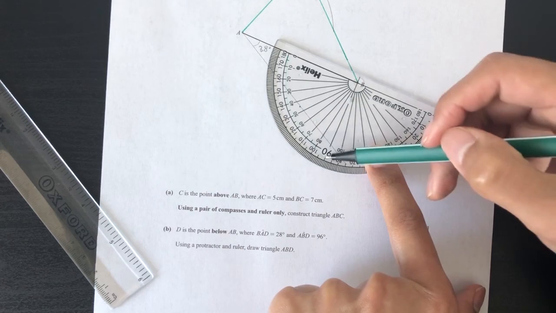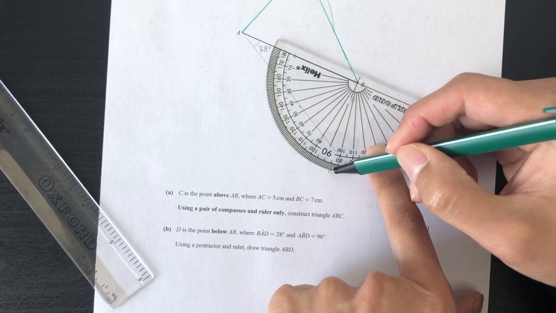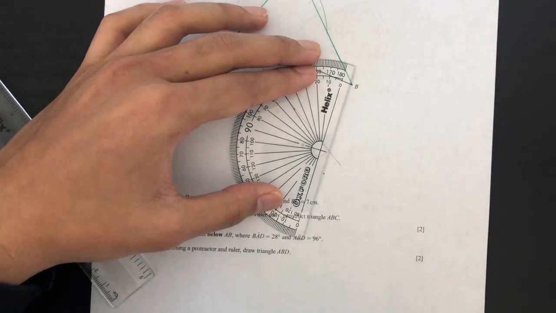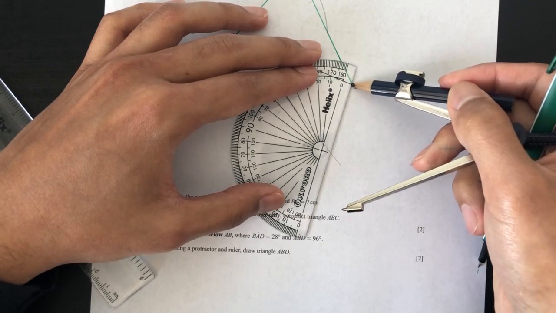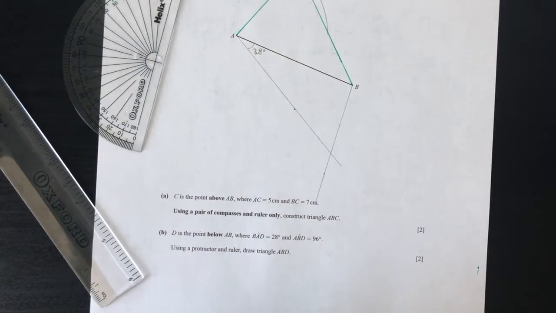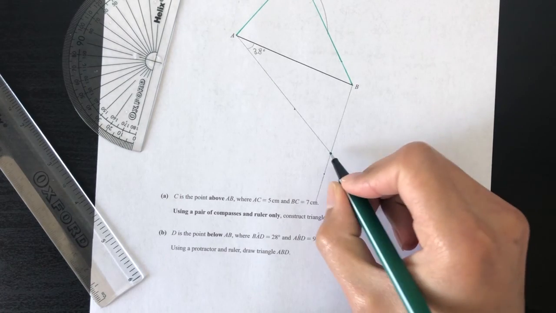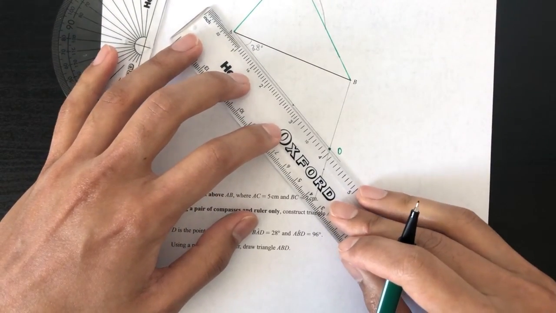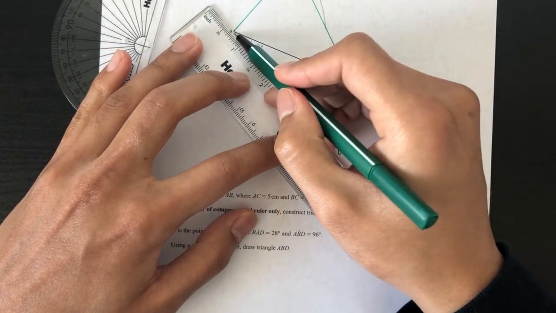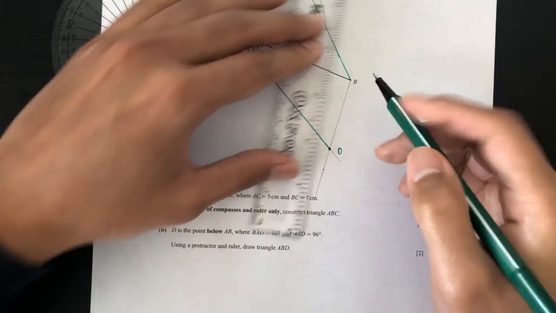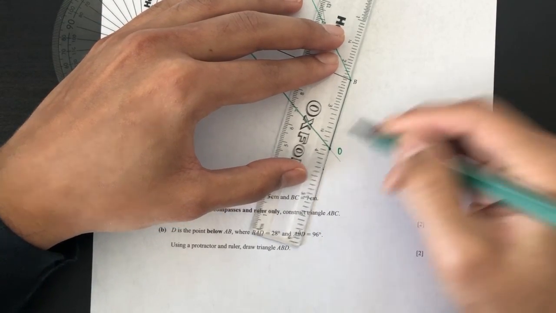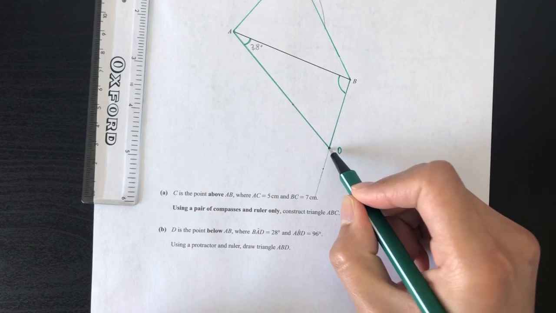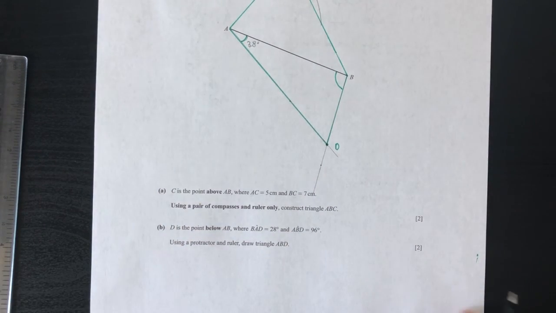So it will be, this is 90, 96 will be about here, which means we have to draw a line to find the point of intersection. Okay, so the point of intersection will be this, which is the point D. So now let's join the lines to form the triangle ADB. So we have to use the information, this is angle 28 and this is the angle 96, to find the point D. And this is the answer for your question number 19.